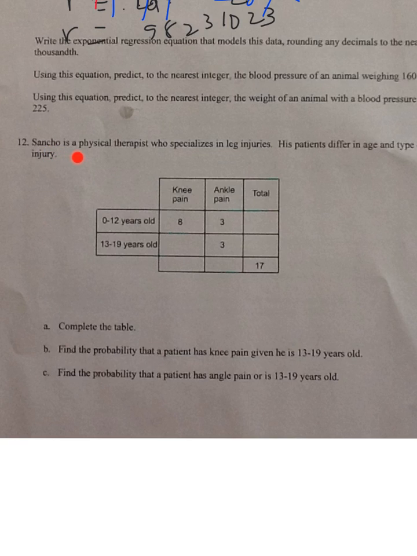Okay, and the last one is 12. Sancho is a physical therapist who specializes in leg injuries. His patients differ in age and types of injuries. The first thing is to complete the table. From 0 to 12 years old, we have 8 kids with knee pain and 3 with ankle pain, so that's a total of 11. The people that just have ankle pain is 6. All together this has to add up to 17. So if this is 11, that means this must be 6. So this is 3, and then this would be 11 there.